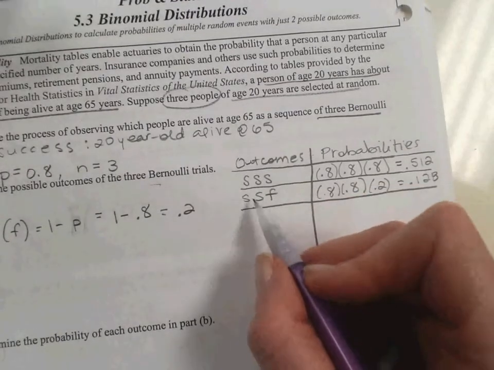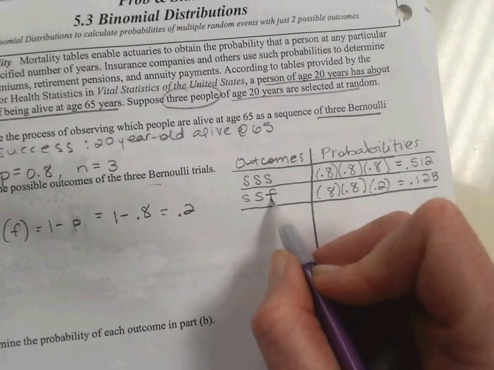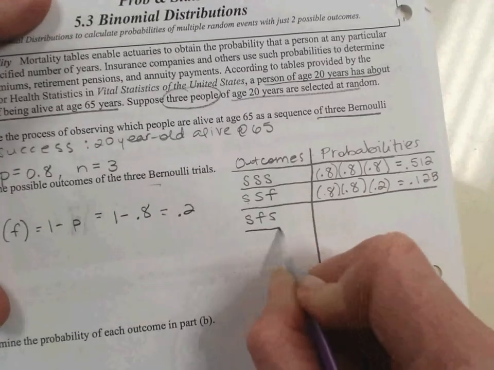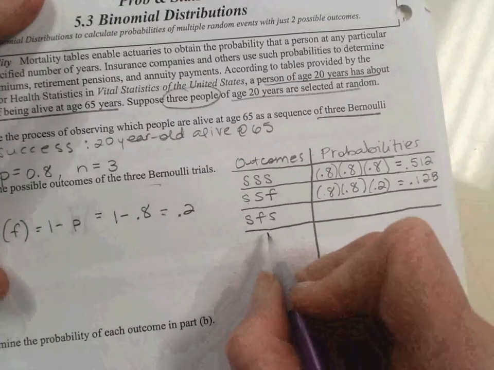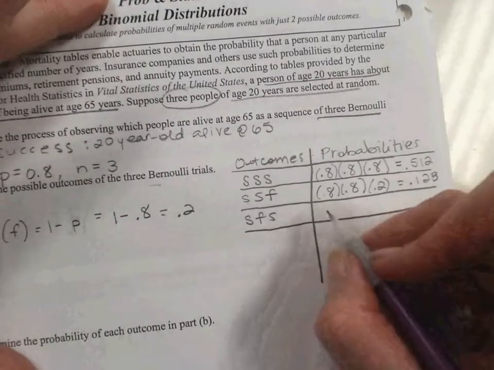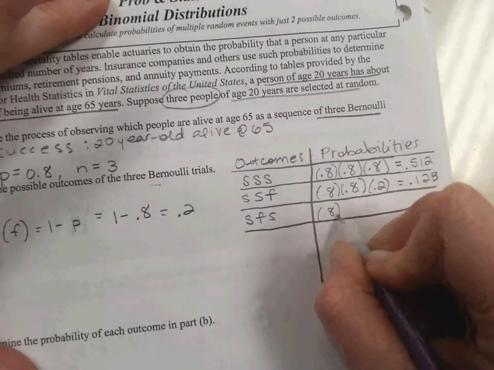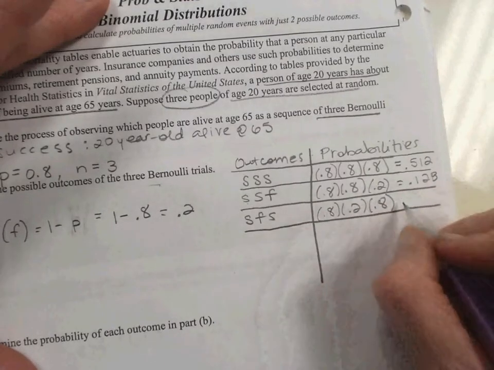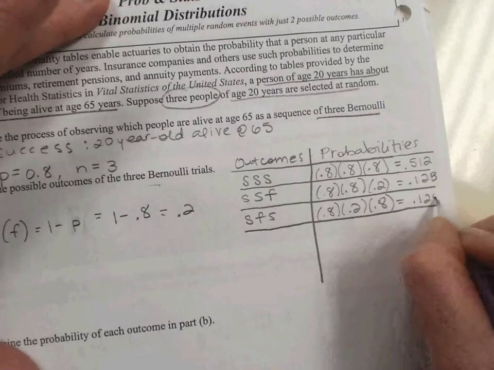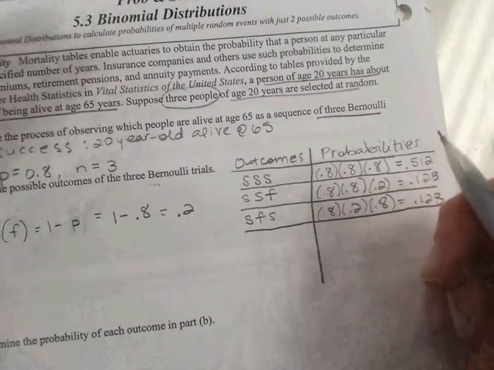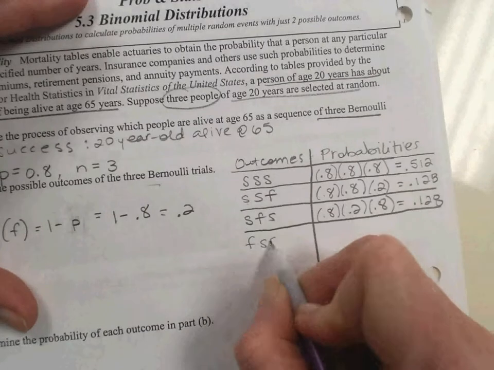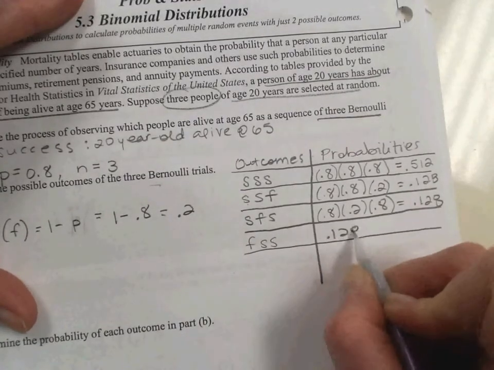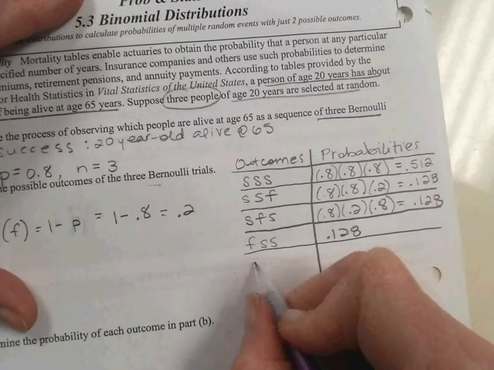And now, because each one of these spots represents a different person, we're going to include SFS as a different circumstance. So 0.8 times 0.2 times 0.8. Doesn't really matter how we arrange those, it's still going to be 0.128, the same number of successes and fails. Then we have fail, success, success. Again, we would have 0.128, same probability.